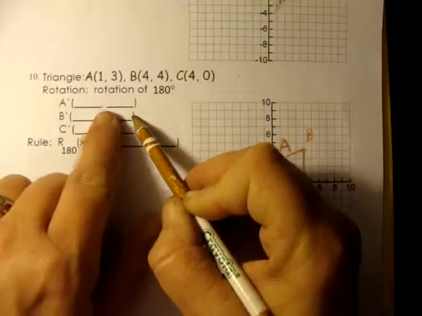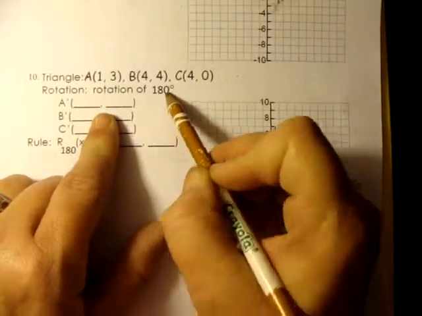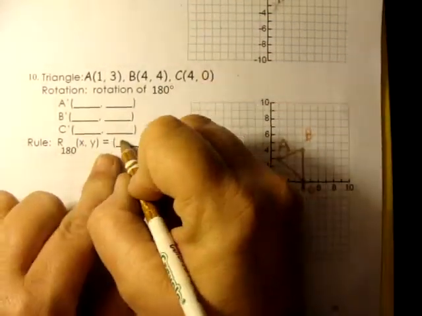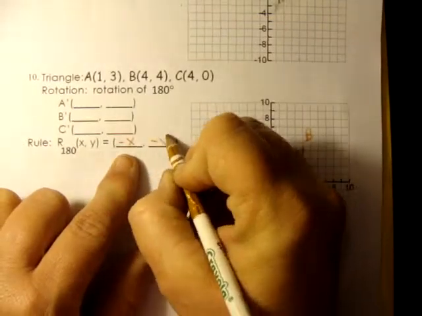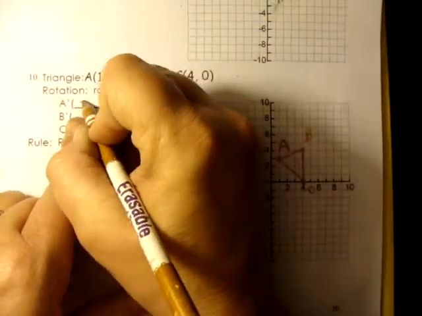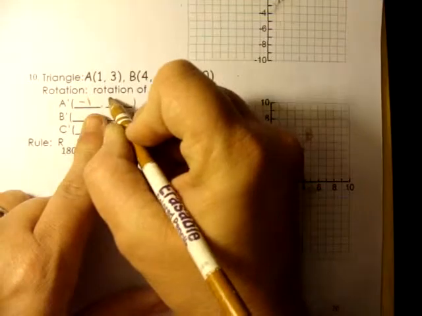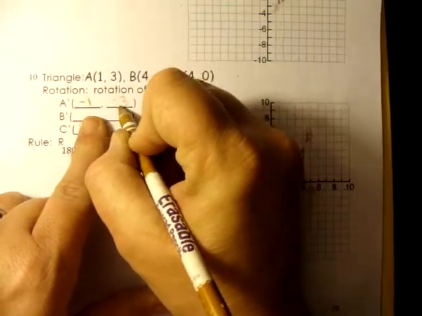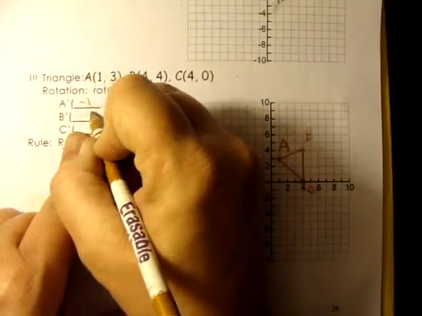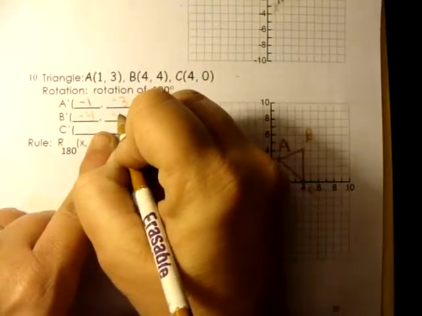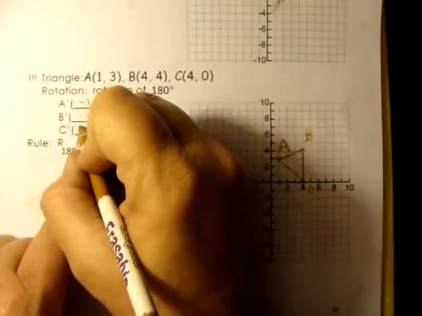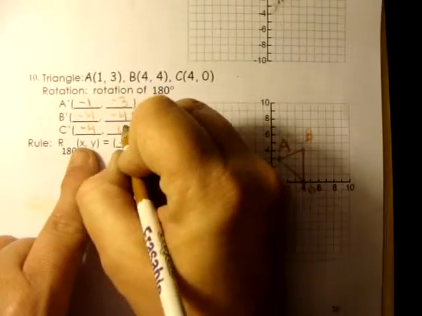Our rule for 180-degree rotation is the opposite of X, the opposite of Y. So A becomes the opposite of 1, opposite of 3, B becomes opposite 4, opposite 4, and C is opposite 4, and 0 is neutral.